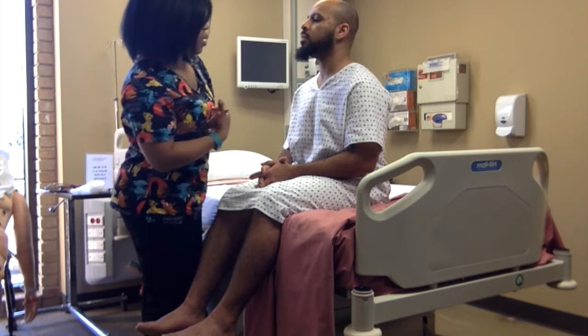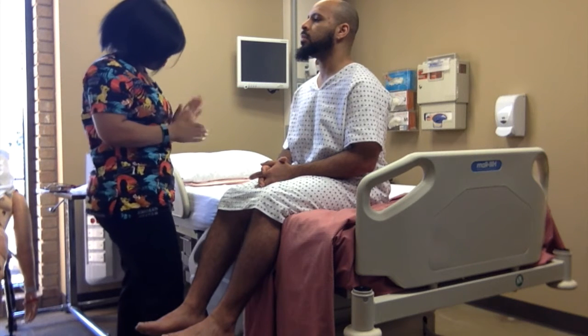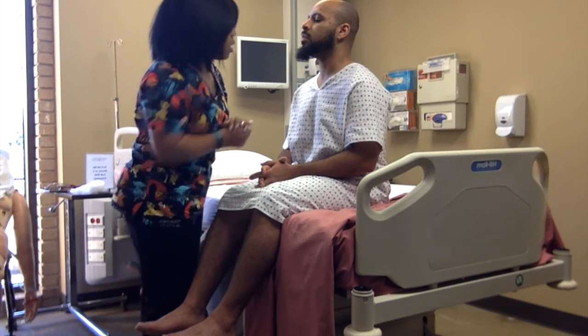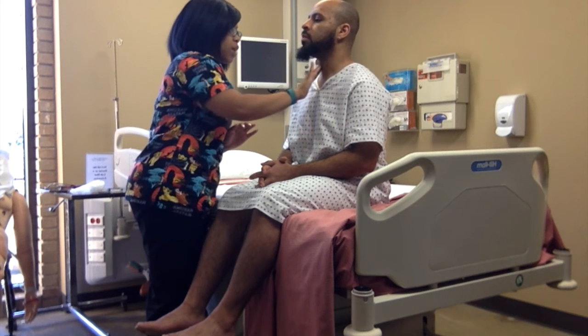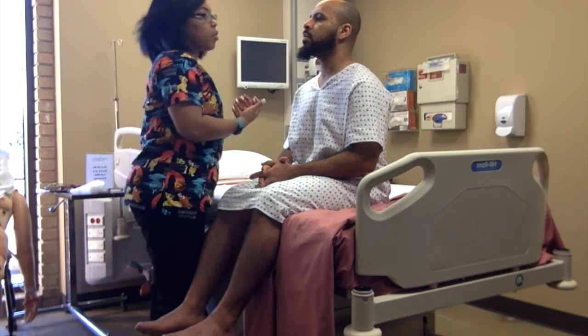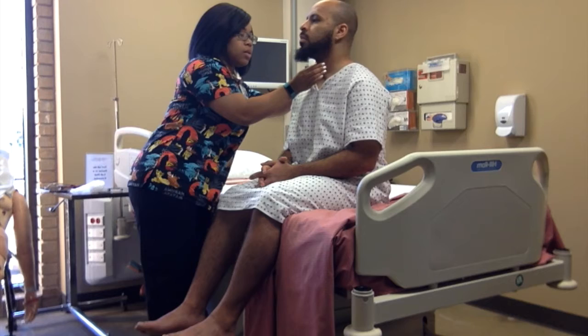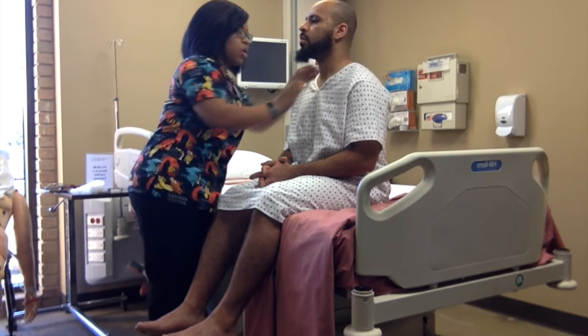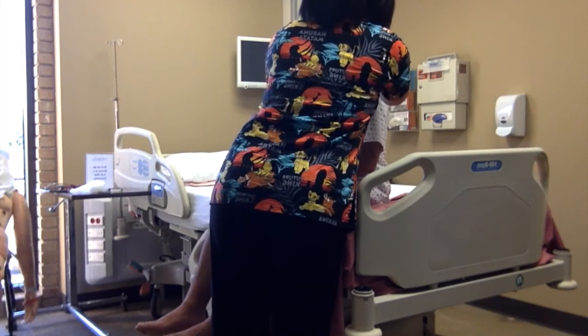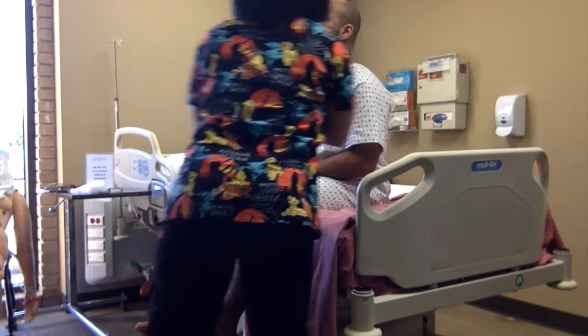Noting any firmness or any nodules or any tenderness. Okay. Again, palpating the trachea for alignment. And then we're going to palpate the thyroid gland, noting any masses or tenderness.